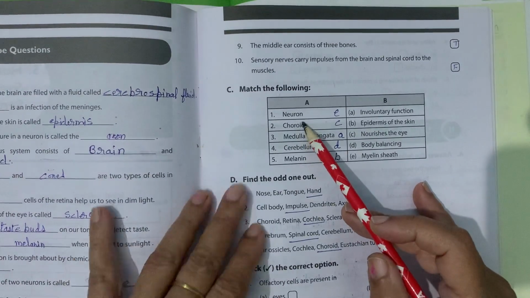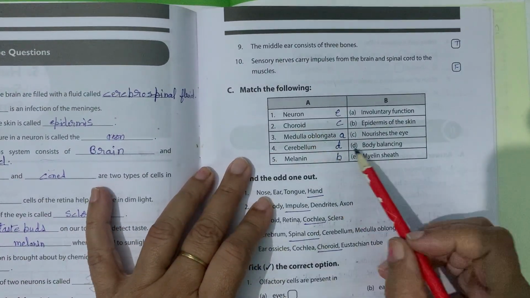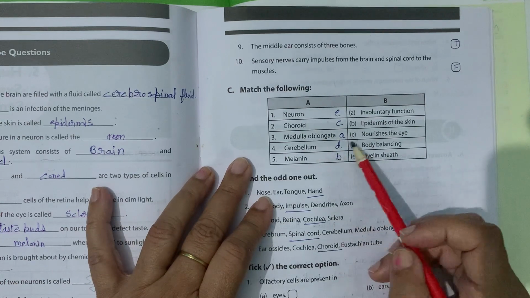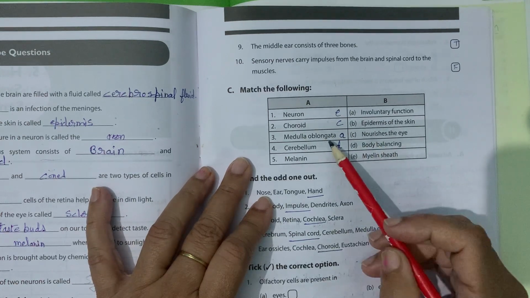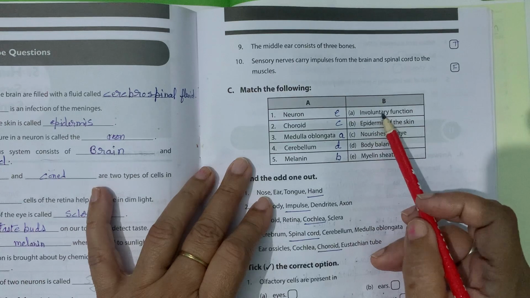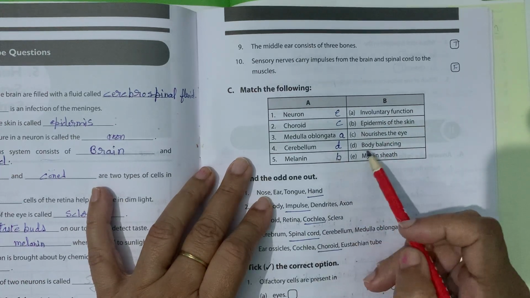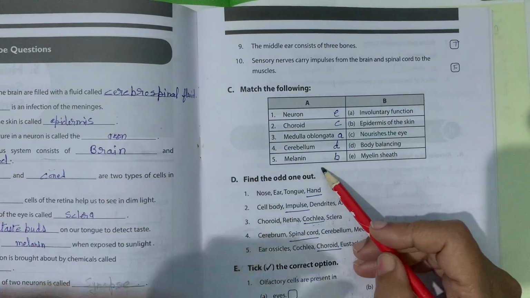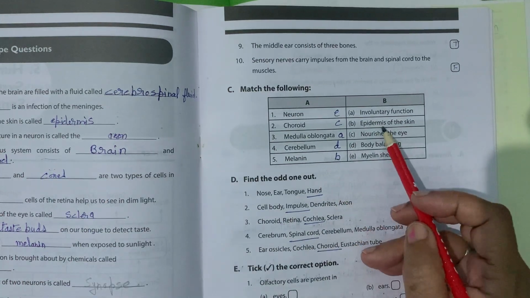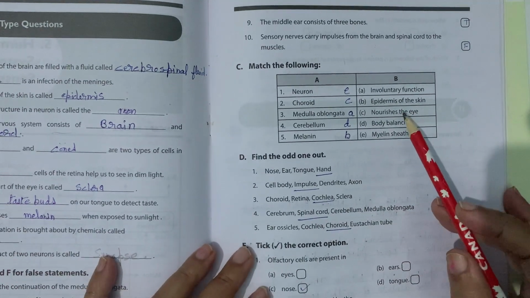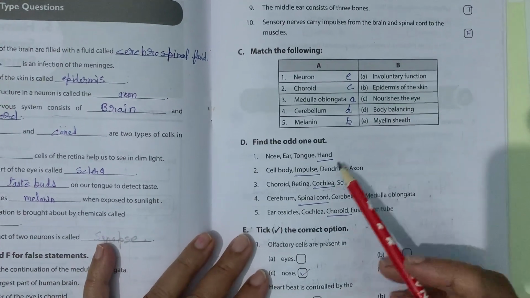Now match the following. The neuron has the myelin sheath. Choroid nourishes the eye. Medulla oblongata helps in involuntary functions. Cerebellum is for body balancing. And the melanin pigment that is found in the epidermis of the skin protects us from the ultraviolet rays and imparts color to the skin.